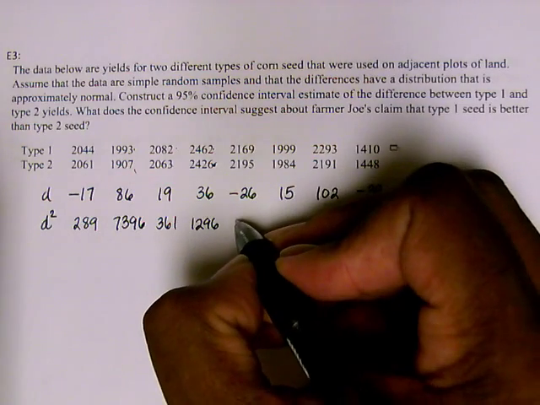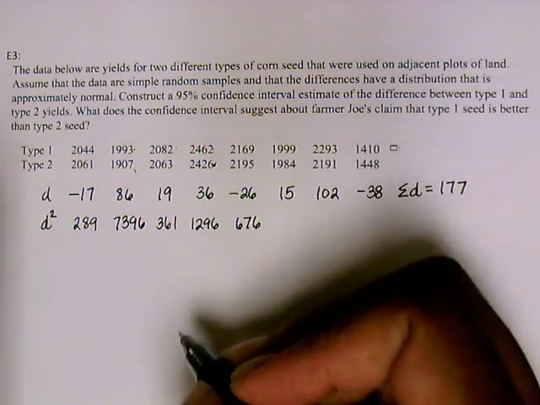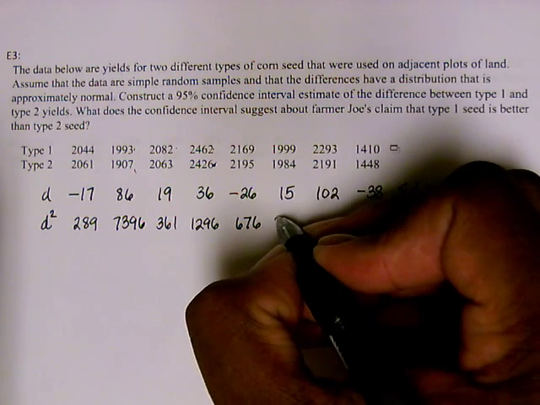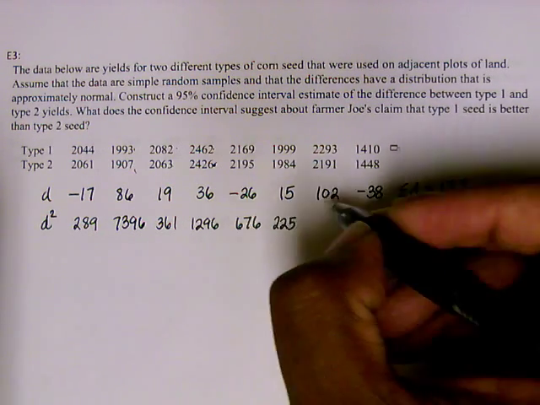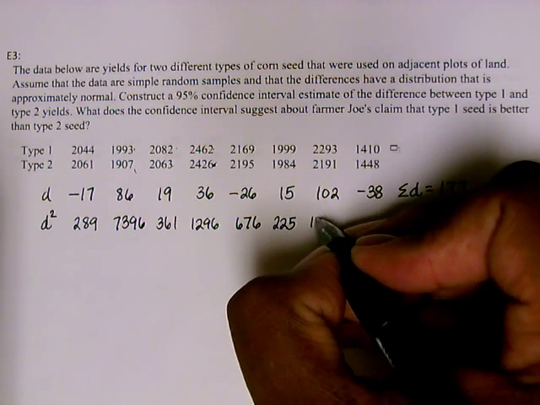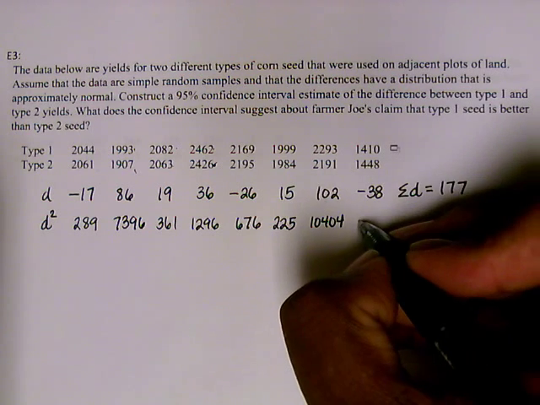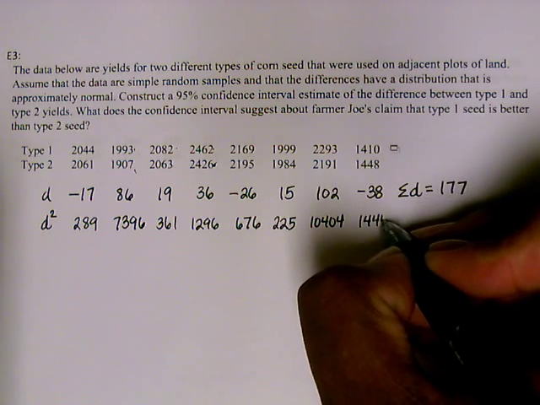Negative 26 squared is 676. 15 squared is 225. 102 squared is 10,404. And negative 38 squared is positive 1444.